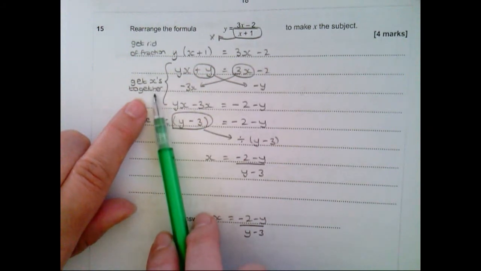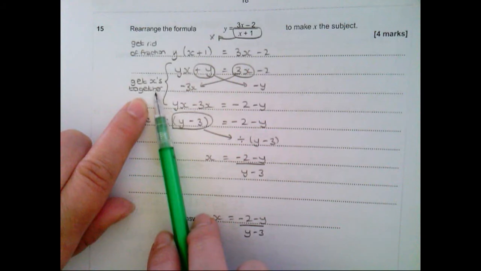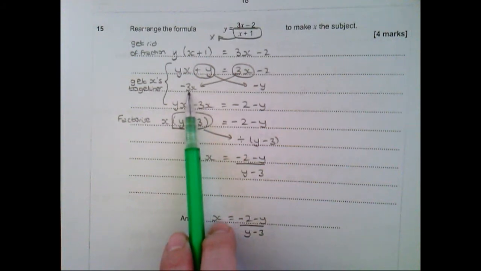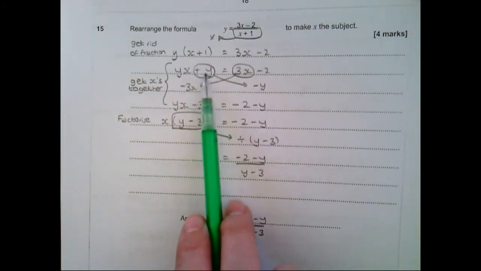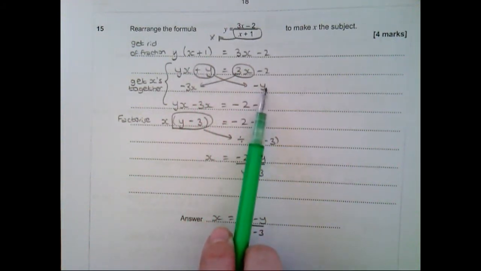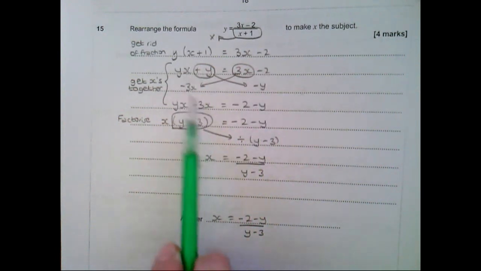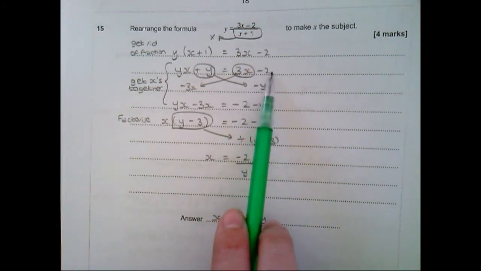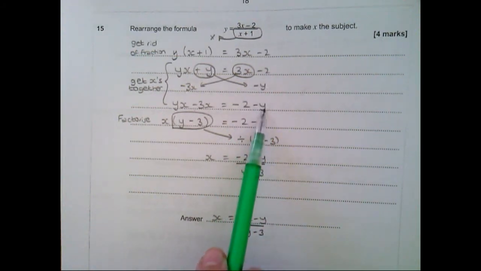Then you need to get all the x's together. So it looks a wee bit like solving an equation here, but you don't actually get a proper answer. So to get all the x's together, you need to bring that 3x over here and take it off. You need to get rid of that y, so the plus y goes over there and it gets taken off. So over here on this side you've got yx take away 3x, and over here you've got minus 2 take away y.